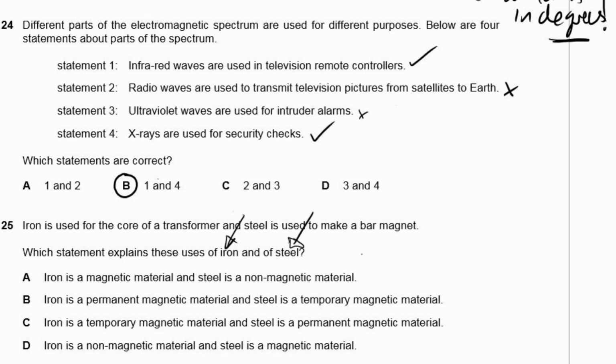So, iron's a permanent magnet? No, it's not the first one. B, iron's a permanent magnetic material? No, still not that one. There we go. C, iron's a temporary magnetic material? Yes. And steel is a permanent magnetic material? Yes. And D, iron is non-magnetic? No, it becomes magnetic in a magnetic field. There we go. So, the answer is C.